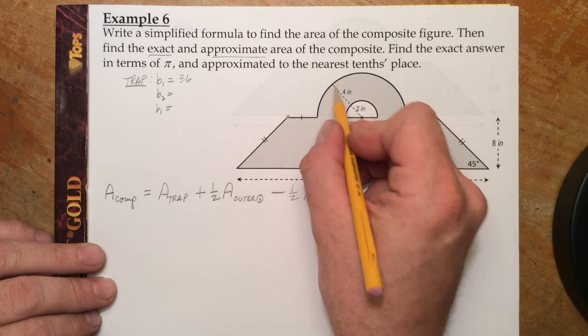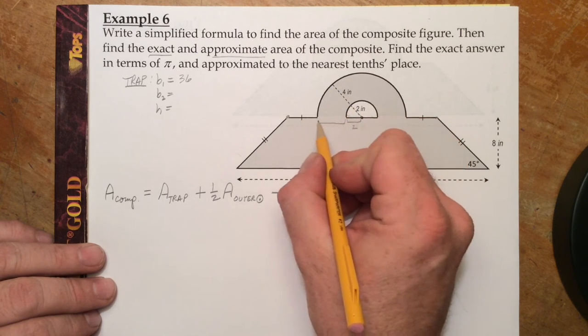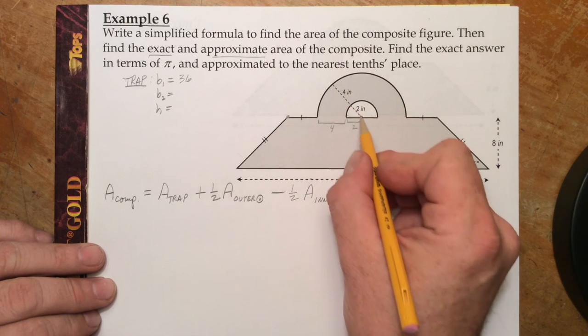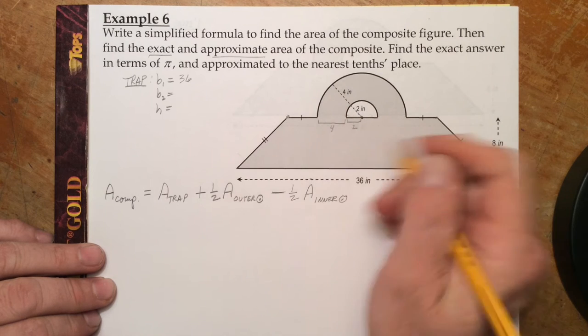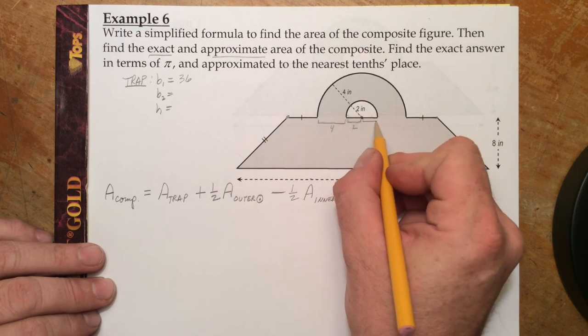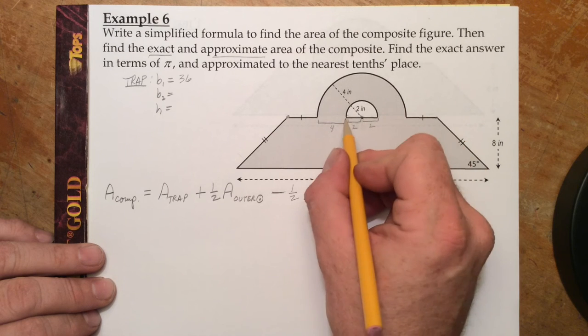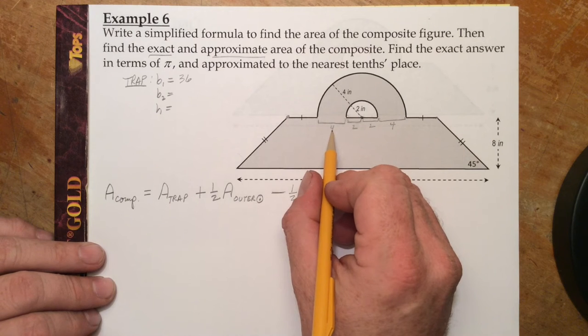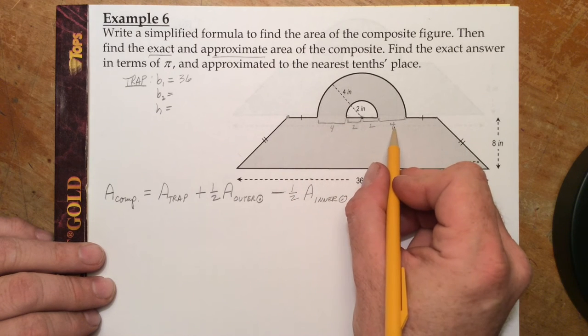And from here to here is 4. So actually, the radius of this bigger circle is 4 plus 2, because it has to start from the center. We'll get to that in a minute. So this is 2, and this is 4. Well, it's also 2 on the other side here, and it's 4 here. So far we have 4 plus 2 plus 2 plus 4.